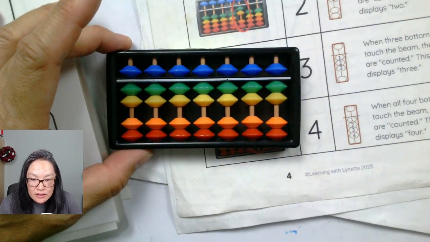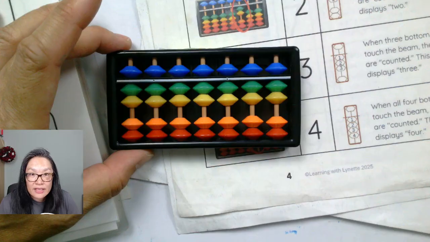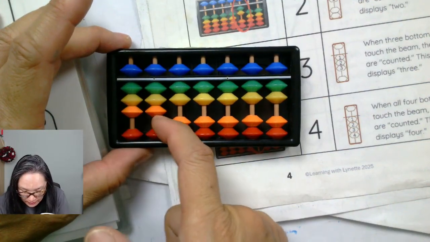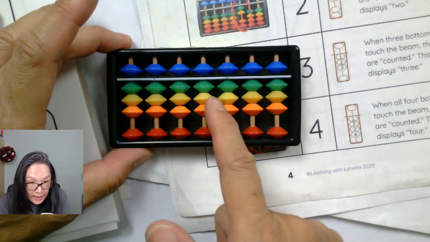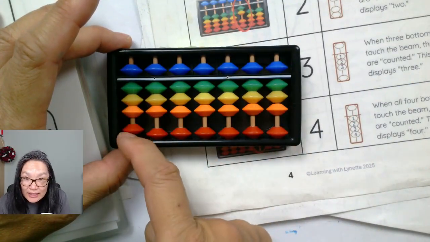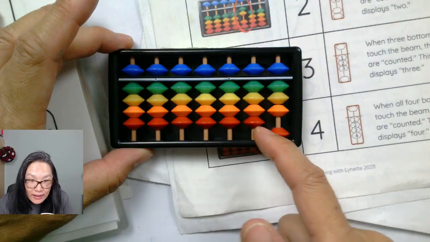These are all 7s. 7, 7, 7, 7, 7, 7, 7. Cool? Make sense? And then 8. Easy. 8, 8, 8, 8, 8, 8, 8, 8, 8. And then 9. 9, 9, 9, 9, 9, 9, 9, 9.